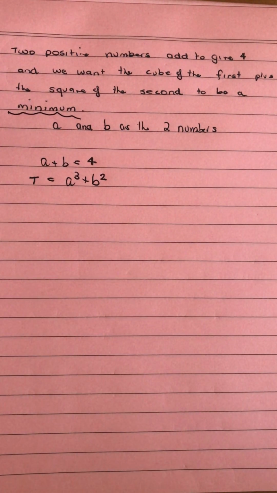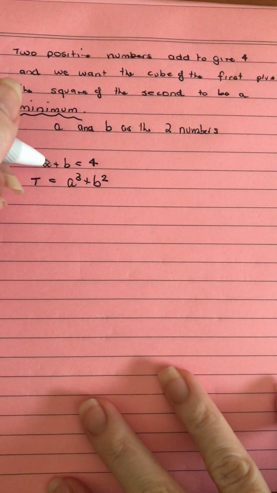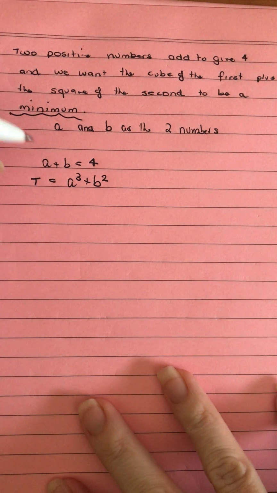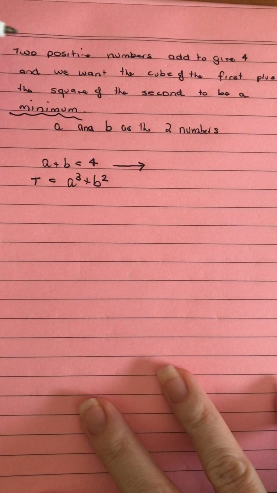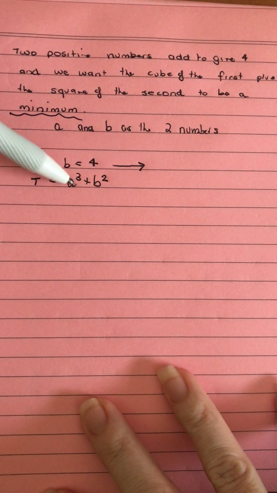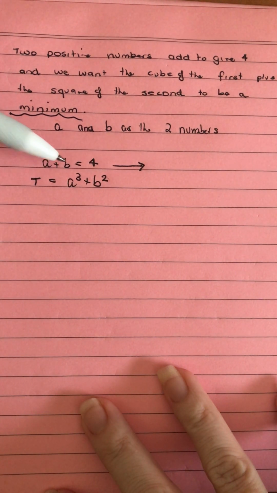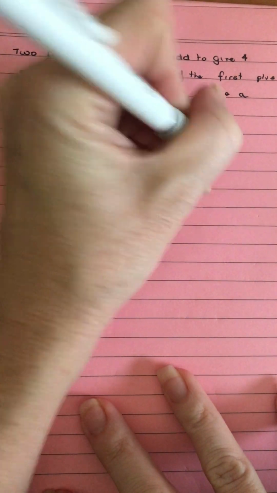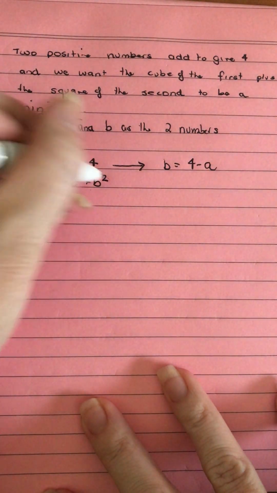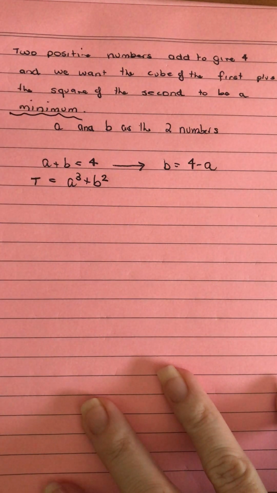So we will obviously want to go through the process of finding the derivative and testing with the second derivative. So what we need to do is first change this equation to get either a or b on its own, because I'm going to square or cube one of them. I'm going to go with the b because that one's easier to deal with. So if I've got b is equal to 4 take a, then I can put that in here and only have to square it rather than having to cube it.